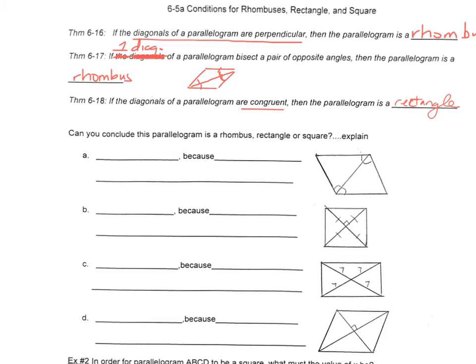Okay, so here's what you're going to get today. You're going to get a picture. There's going to be markings. You're going to have to decide, is that a rhombus, a rectangle, or a square, and how do we know? What's the reasoning behind it? So if you look at this first picture, it says, can you conclude this parallelogram is a rhombus, rectangle, or square?